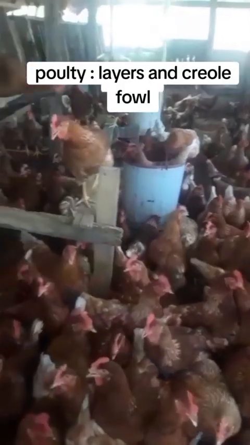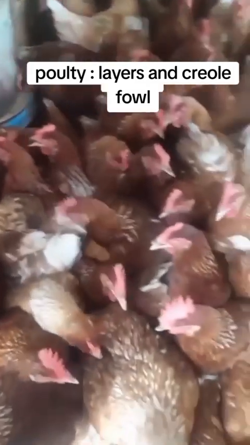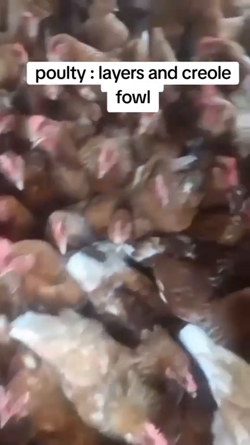Layers are also raised here. They provide eggs, and so the market and farmers are dependent on it for a living. As you can see, there is a large amount here.